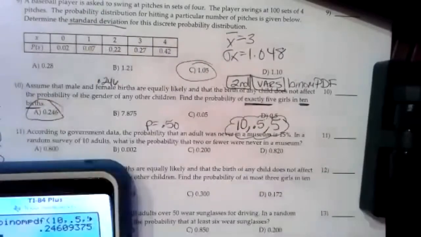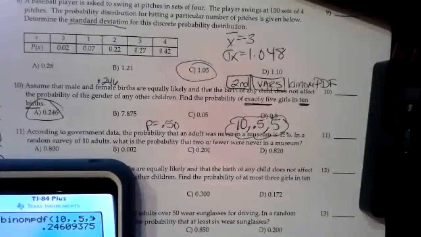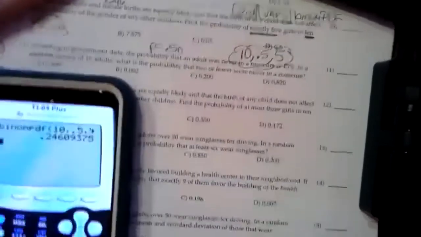So it's going to end up being A on number 10. Questions on number 10? Okay. All right, so let's look at number 11.